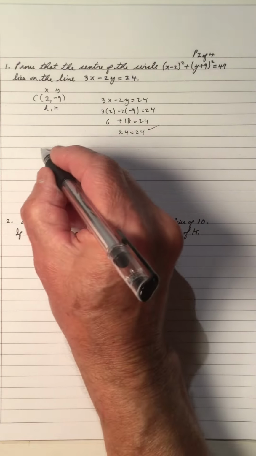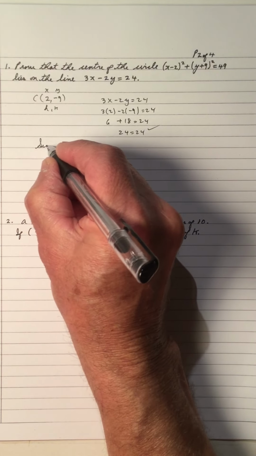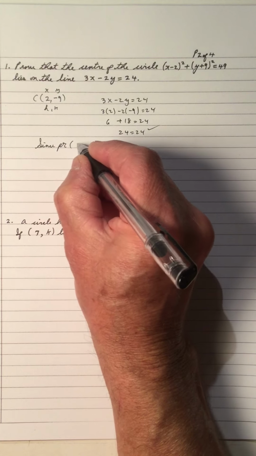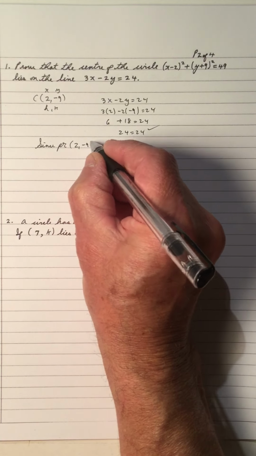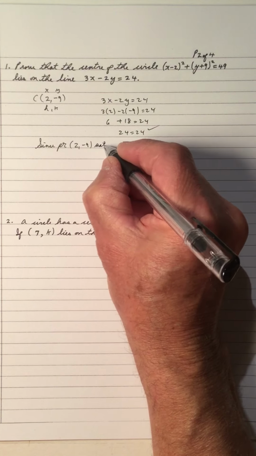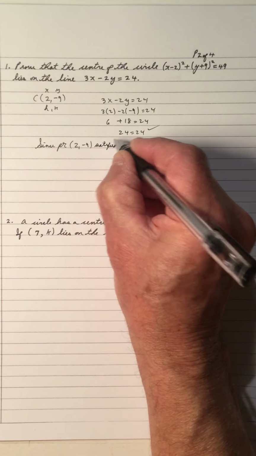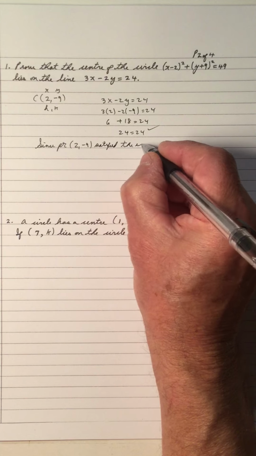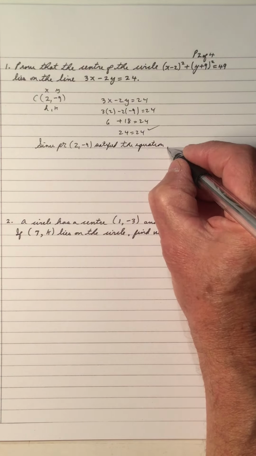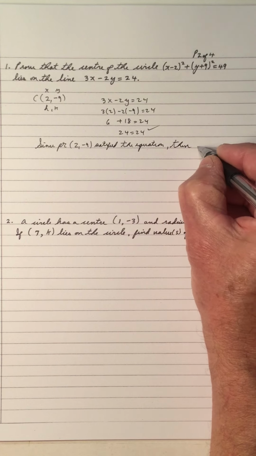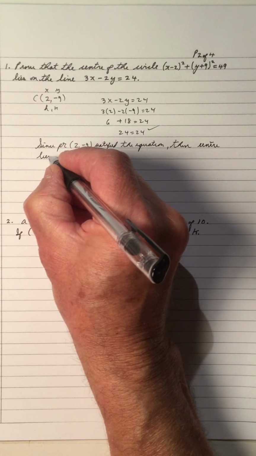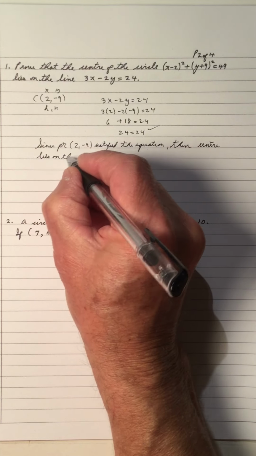Since the point (2, −9) satisfies the equation, then the center lies on the line.